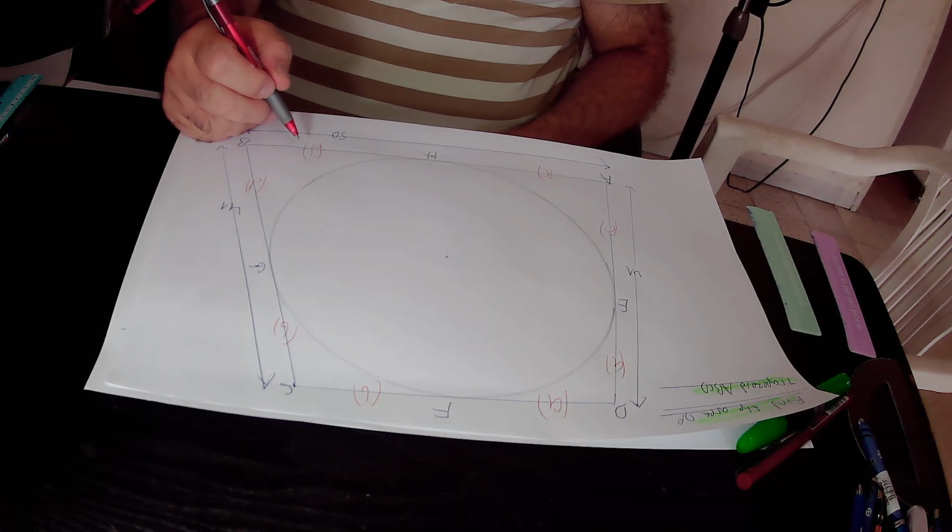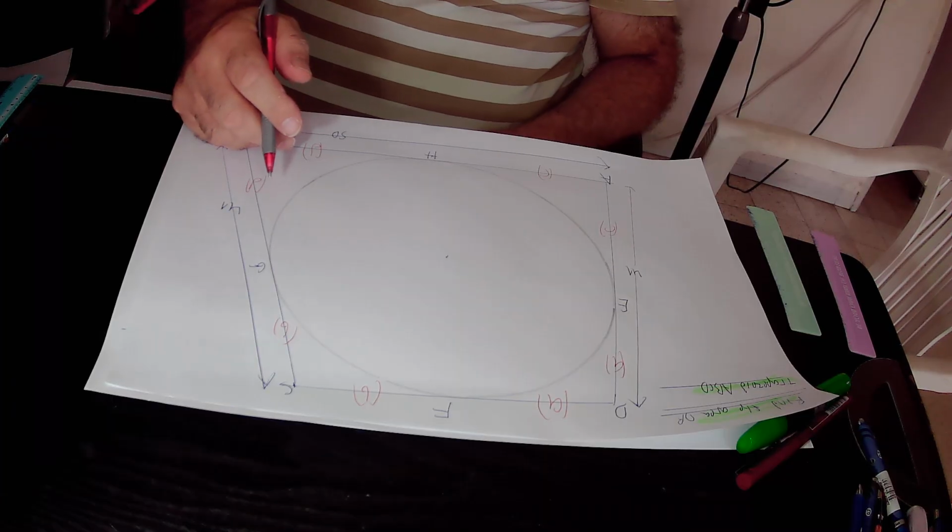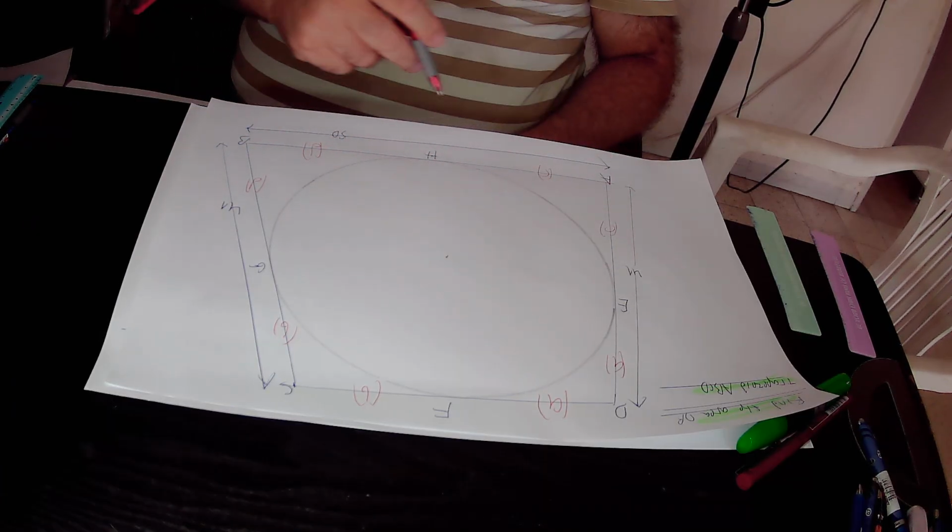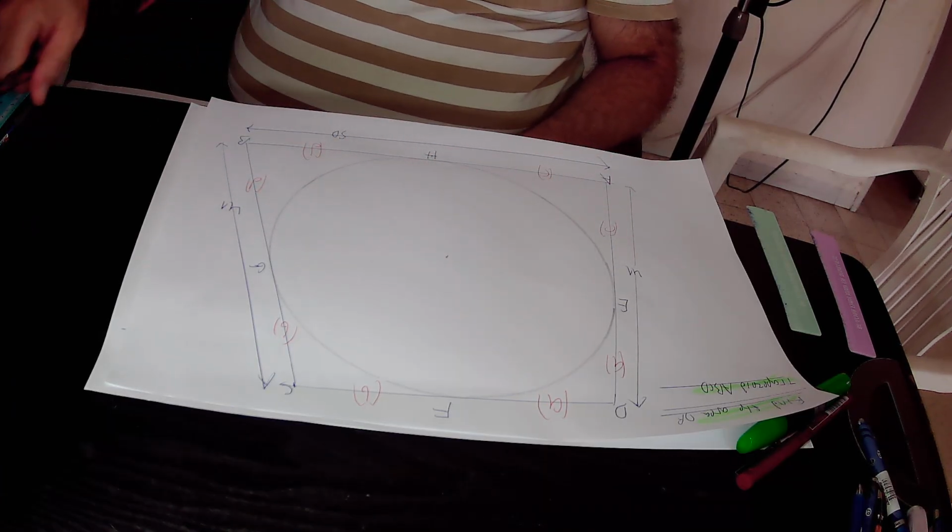What is the length of side DA plus the opposite side CB?